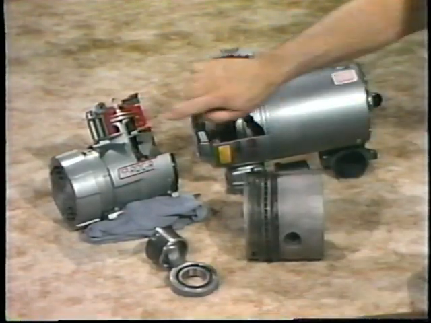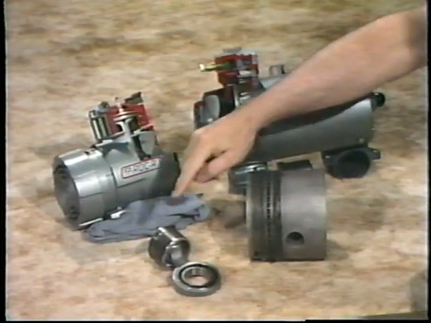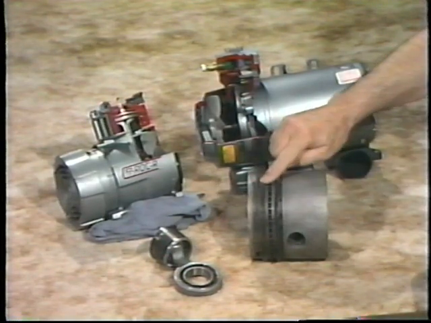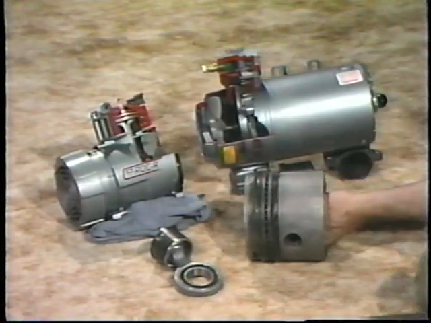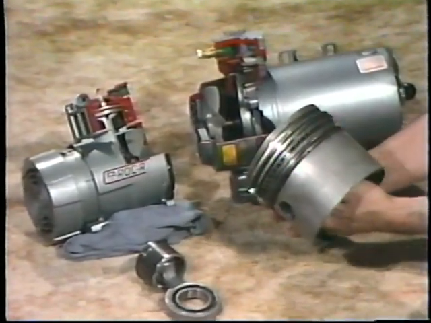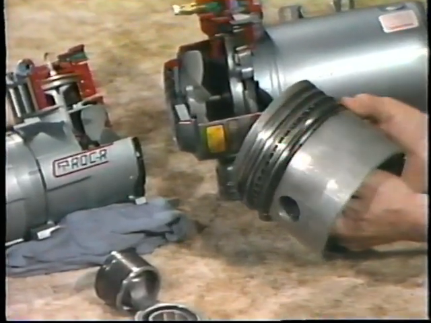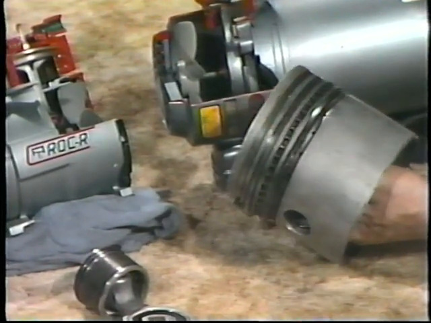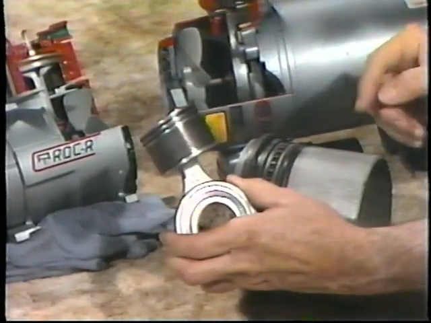There are many different designs used in piston-type compressors, depending on the manufacturer. The pistons in these units may be either lubricated or non-lubricated. Here we see a piston from a compressor which must be lubricated. These rings, which form the seal between the piston and the cylinder wall, are steel, and during operation they are lubricated with oil.